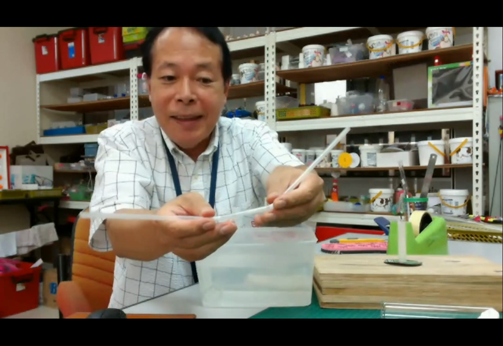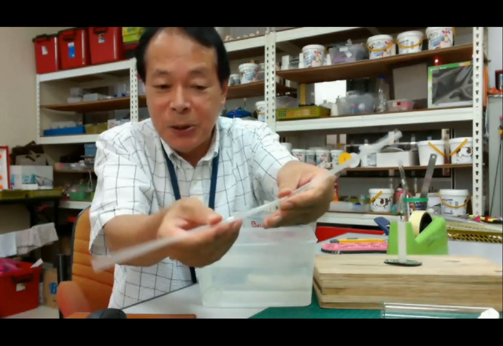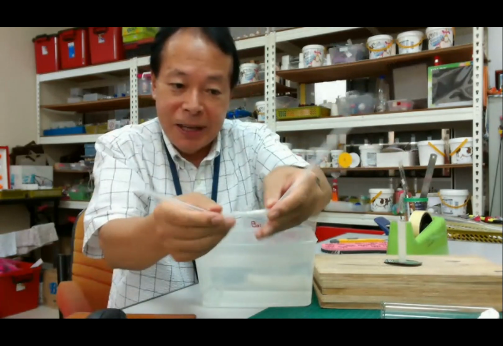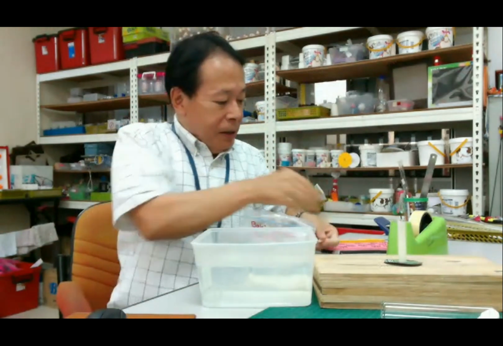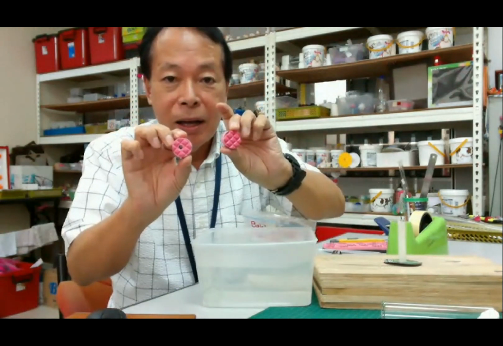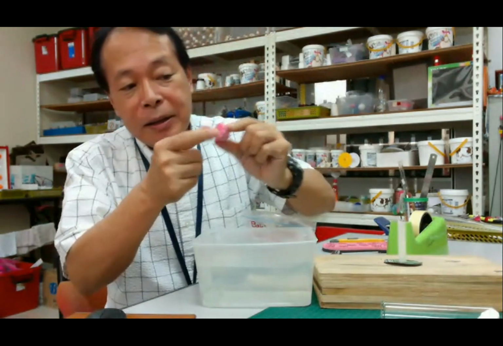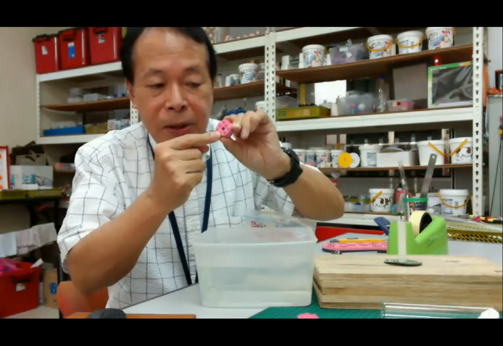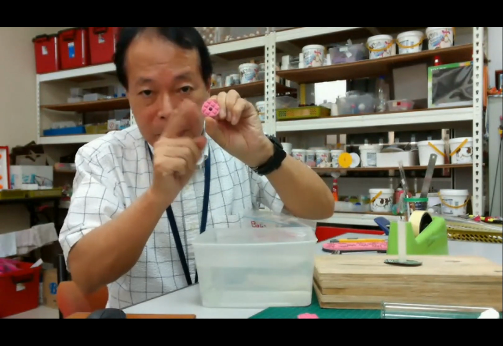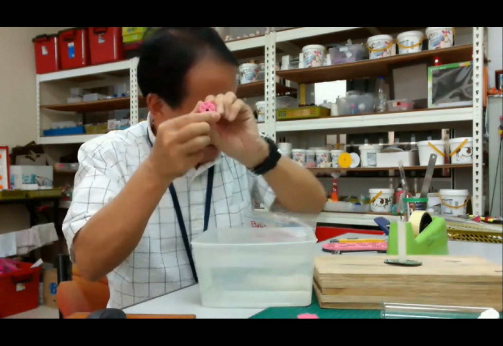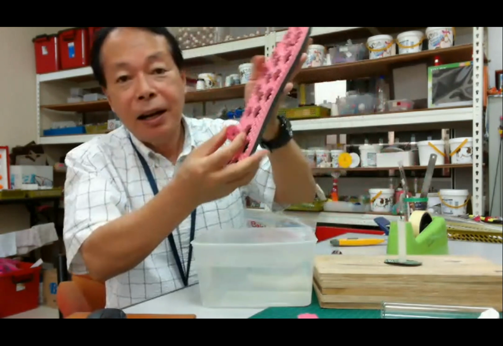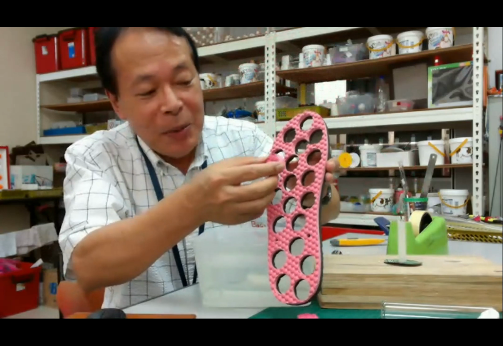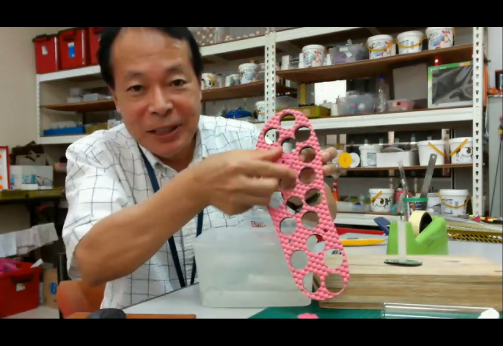This is a plastic straw instead of the rubber tube and the glass tube. Then this is the stopper. Please make a small hole in the stopper. This stopper is from this, a slipper made of sponge material.